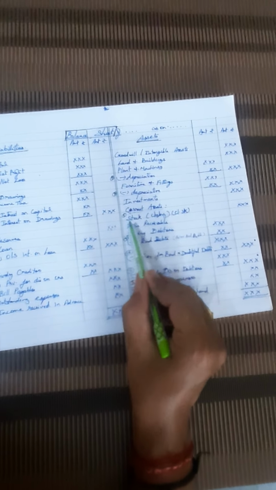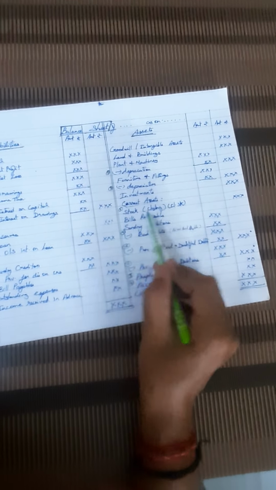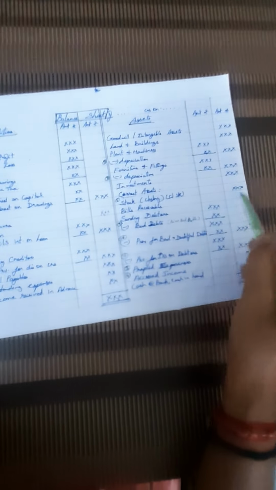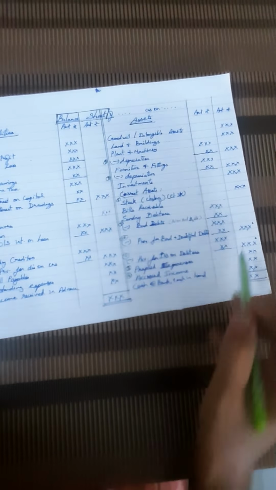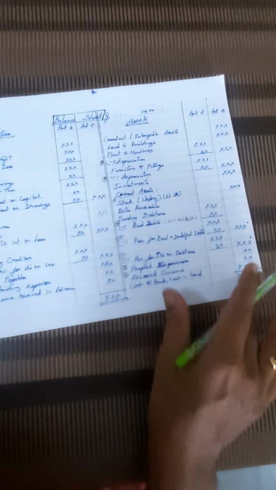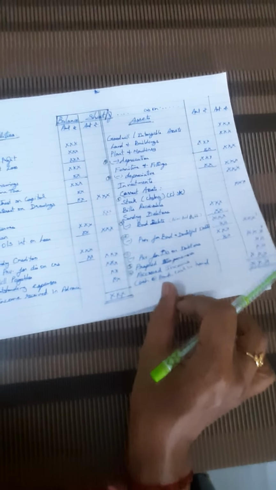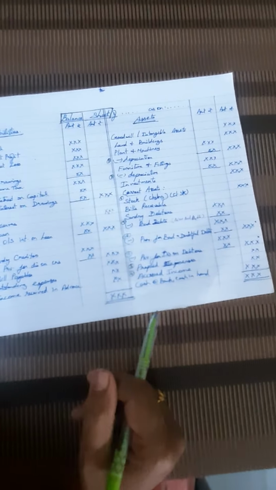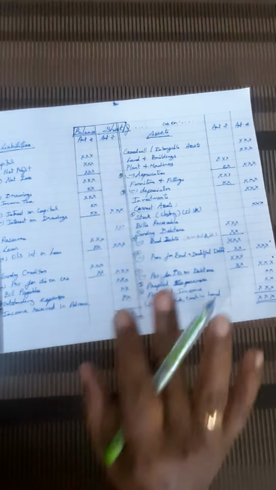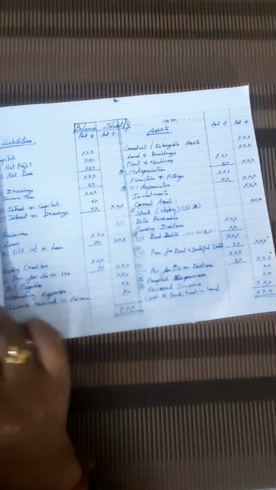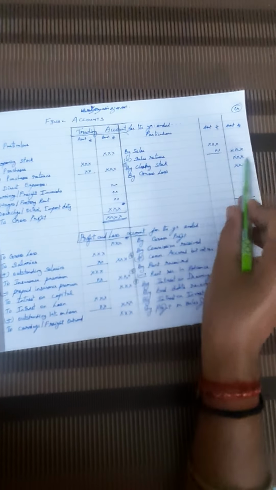Closing stock: you can't write the words closing stock there, so you will write "to stock in hand", which means stock at the end of the period. So you will post it immediately over here. This is the twofold effect, and the adjusting entry also is there. The adjusting entries for all these 14 items we will see separately in another video. So this is the first adjustment.